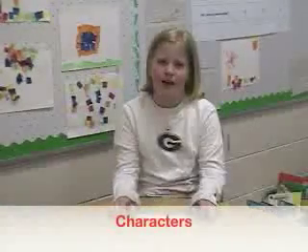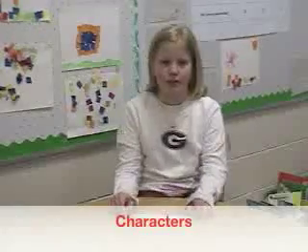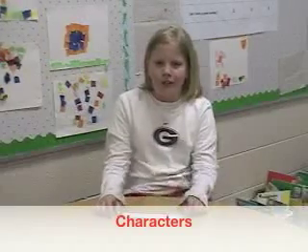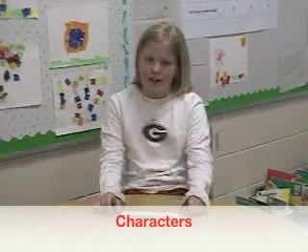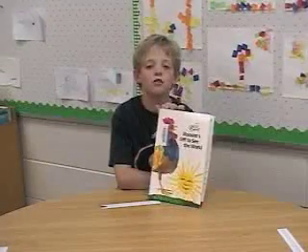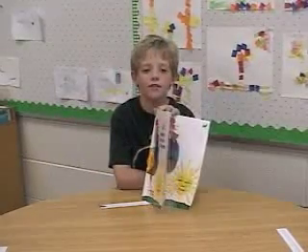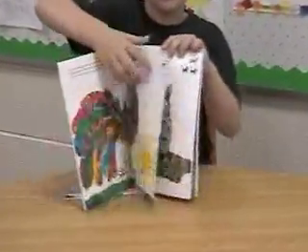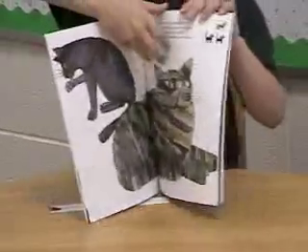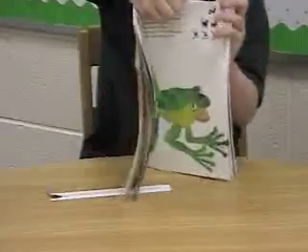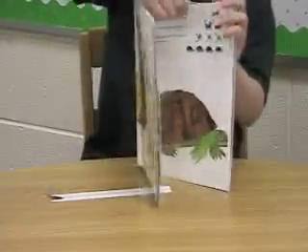Readers also need to be able to identify the characters of a story. The characters are who is in the story. A story usually has a main character. This is the most important character in a story. Rooster's Off to See the World has a lot of characters. There's the rooster, who is the main character, then 2 cats, 3 frogs, 4 turtles, and 5 fish.